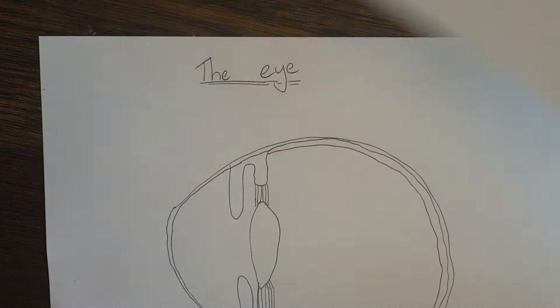Now, our eyes are what we use to detect light. They have receptors in them that respond to light stimulus, and they take that message to the brain. And obviously that's all we need to know in terms of combined science. However, for triple science, we need to know a little bit more. So we need to look at the structure of the eye, how it works, and any common problems with the eye, which we'll look at in the next lesson.